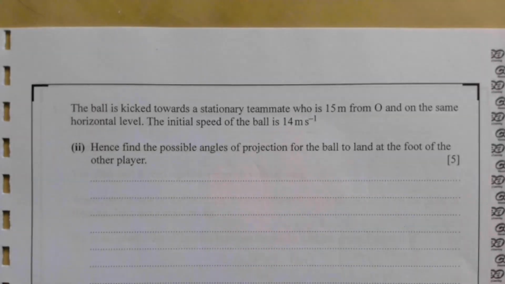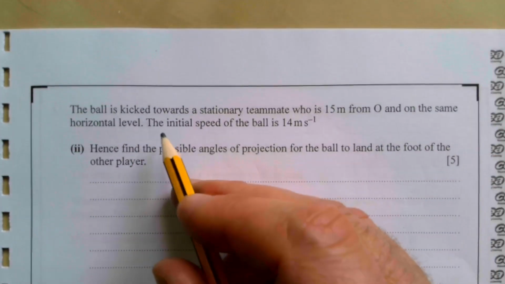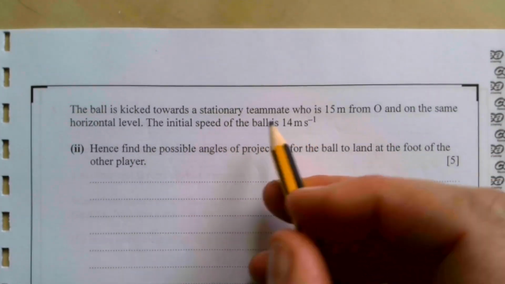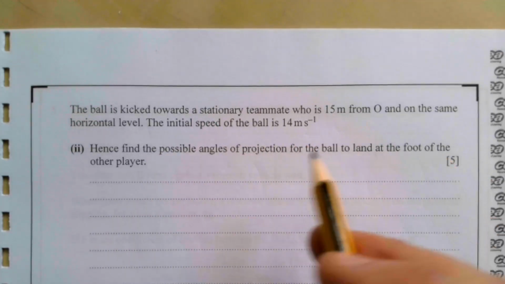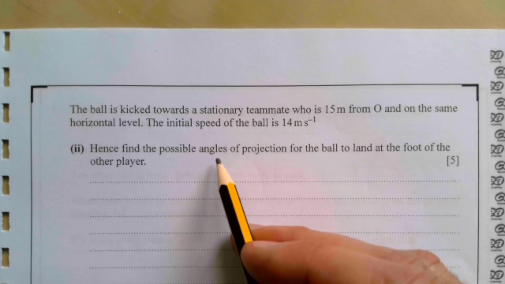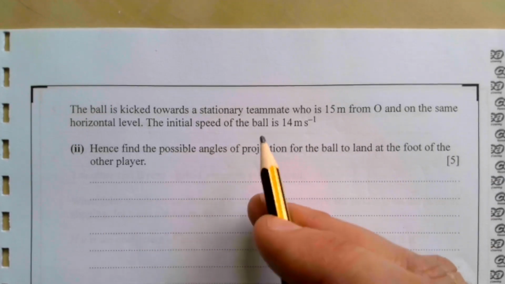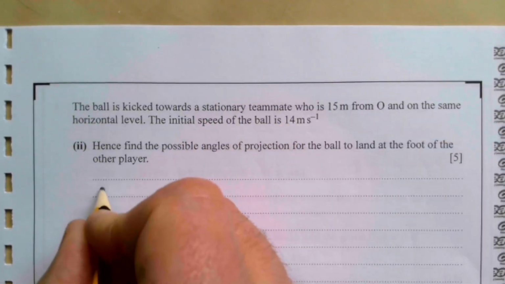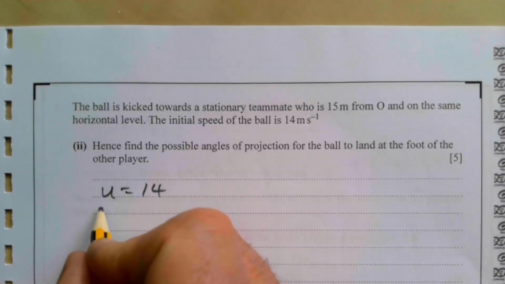Ball is kicked towards a stationary teammate who is 15 metres from O and on the same horizontal level. The initial speed of the ball is 14, hence find the possible angles of projection for the ball to land at the foot of the other player. So we're effectively trying to find alpha, and it says angles there, so it's maybe going to be a quadratic or something we're going to have to solve. So we know that it was projected at 14, so that means our u then is 14.